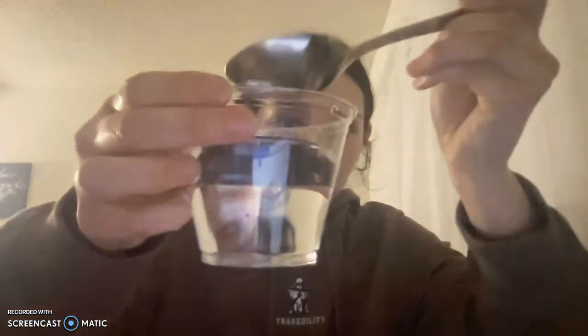So I brought some examples to kind of have a visual. I have two. I'm going to do one for hydrophobic as well. But this is going to be the hydrophilic example, and then I have a tablespoon of all-purpose flour, and I'm going to show you how it dissolves in the water.